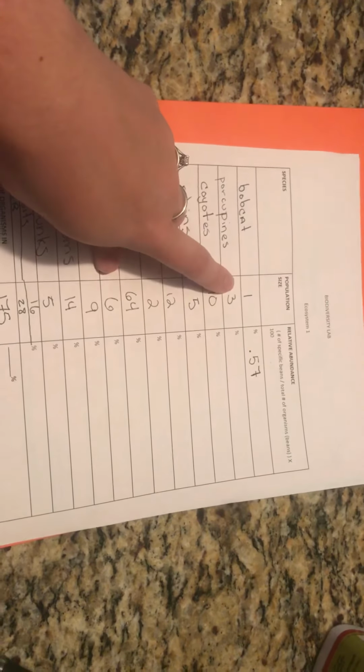I calculated that bobcats make up a total of 0.57% of ecosystem number 1. Now I'm going to find the relative abundance of each of my other species doing the same thing. I'm going to take 3, divide that by 175, and times it by 100.